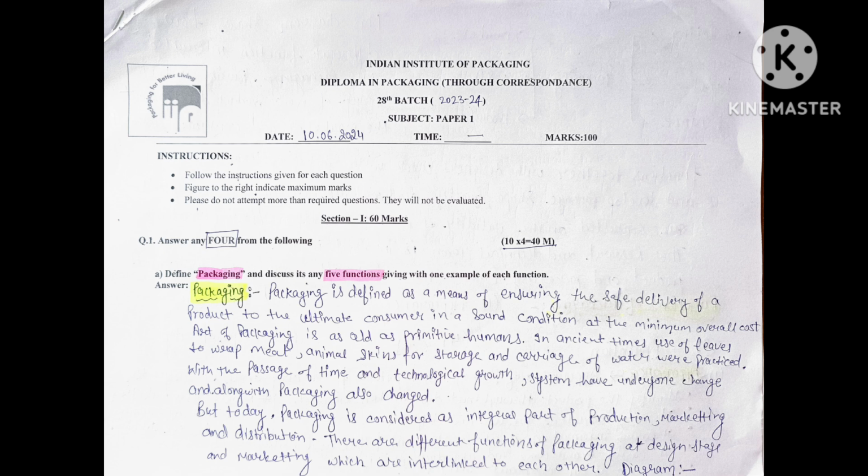But today, packaging is considered an integral part of production, marketing and distribution system. There are different functions of packaging at design stage and marketing which are interlinked to each other.